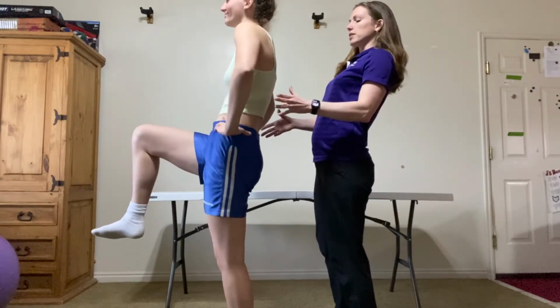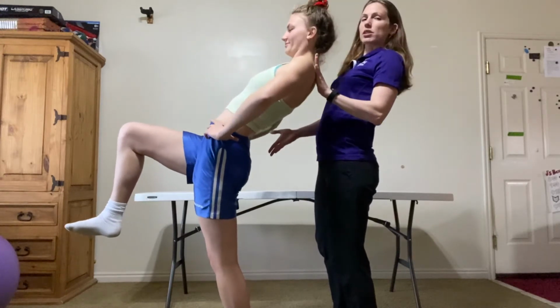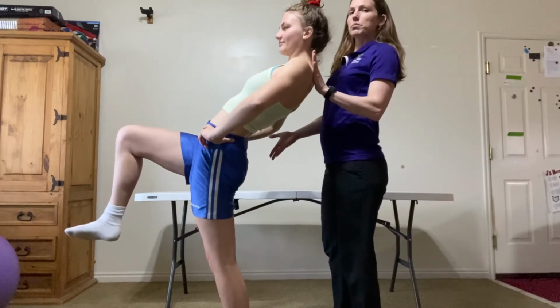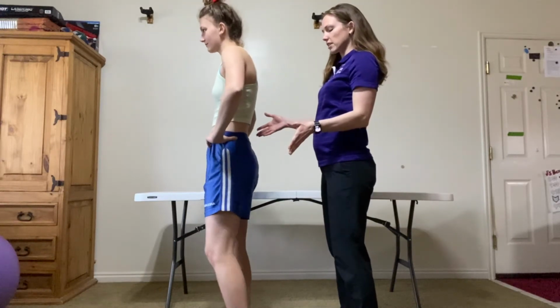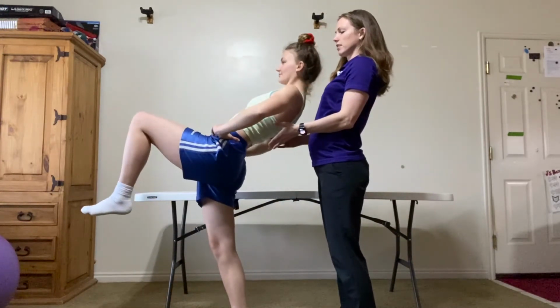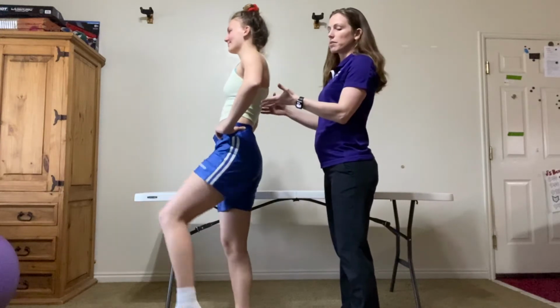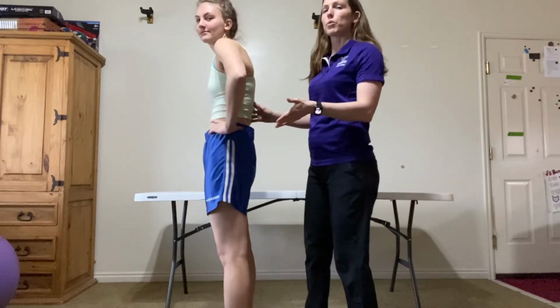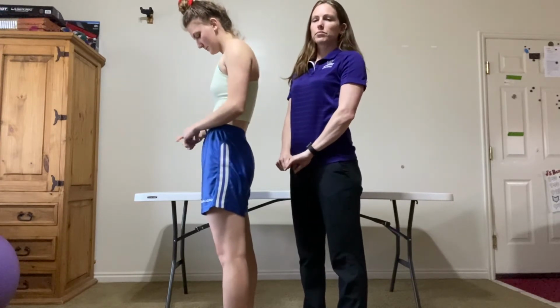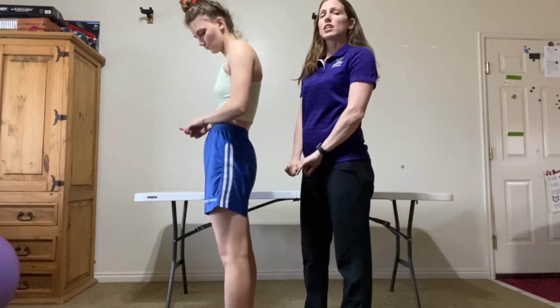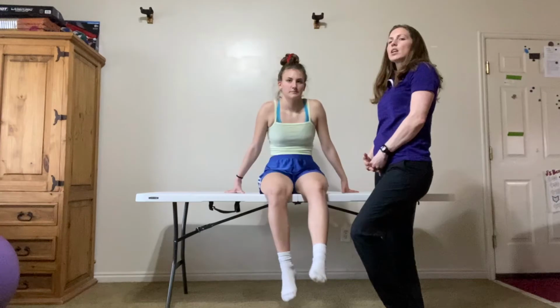She is going to extend her back. Positive sign for this would be pain. We are going to test both sides. It is possible that the patient can have pain on one side or both sides. I'm then going to have my patient sit down.